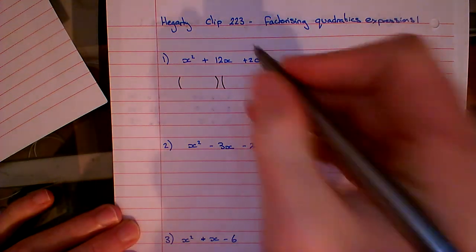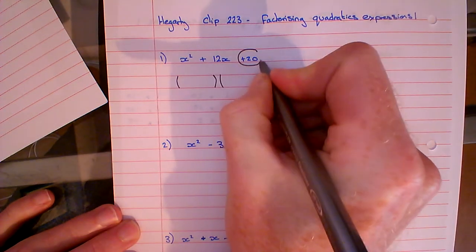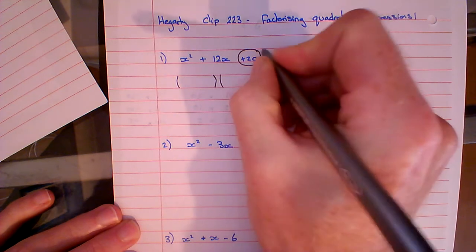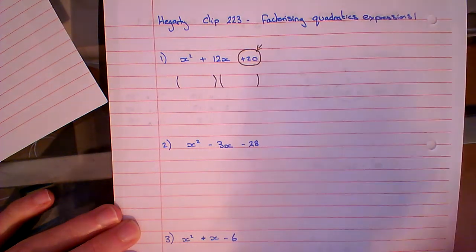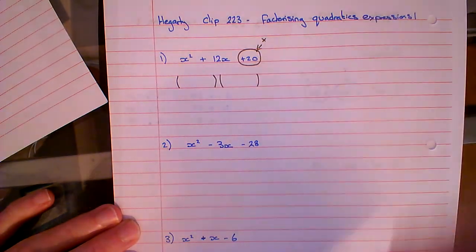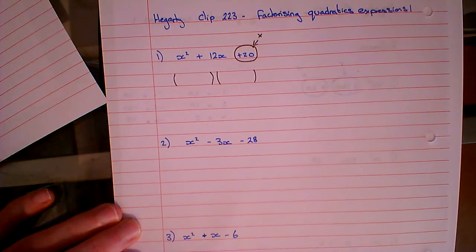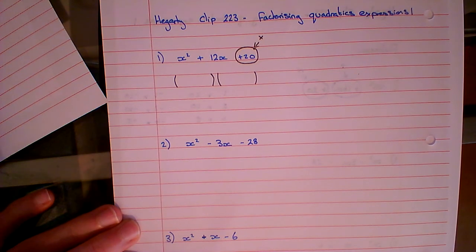Well, here we go. I'm going to look at this final number, which is plus 20. What I'm looking for is a pair of numbers which multiply together to make plus 20. And because it's a plus, I know that they both have to be positive or both negative.